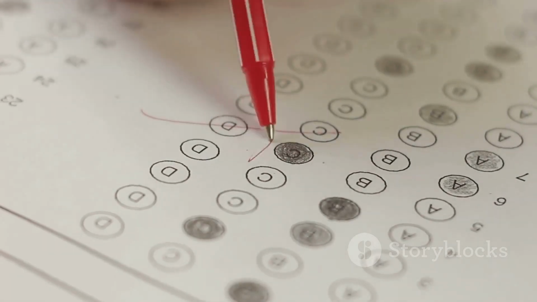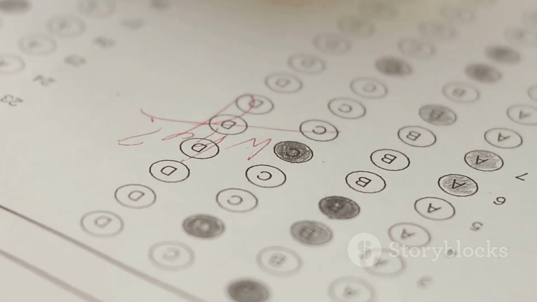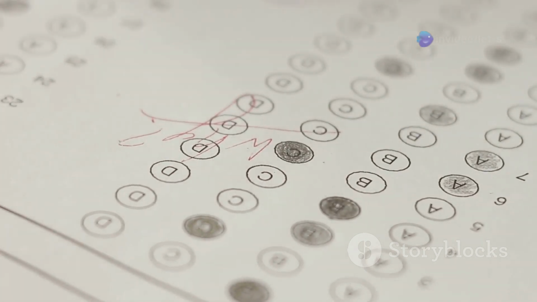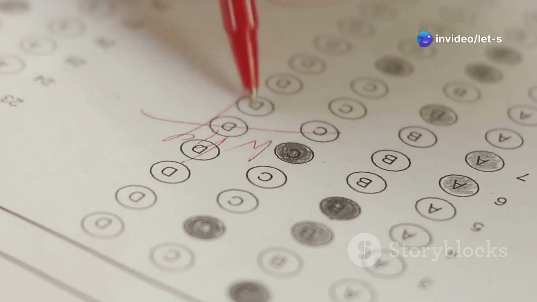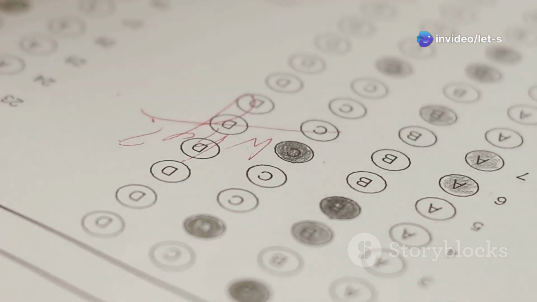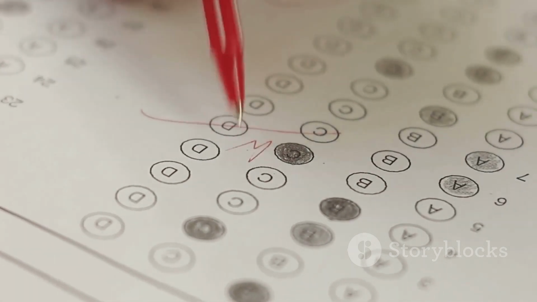Choose the correct reported speech option. "I will call you later," he said. This can be reported in two ways. Option A, he said he will call me later. Option B, he said he would call me later. Understanding the difference between these options is crucial for mastering reported speech.